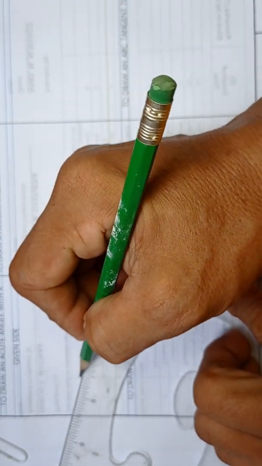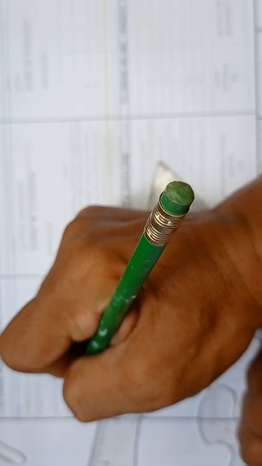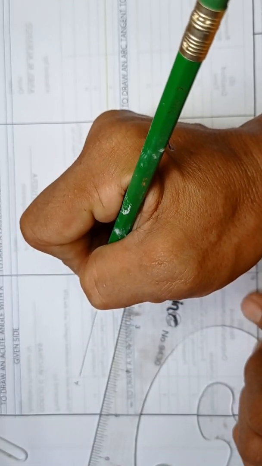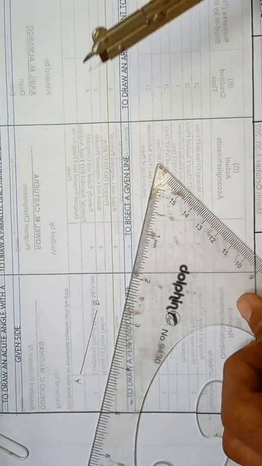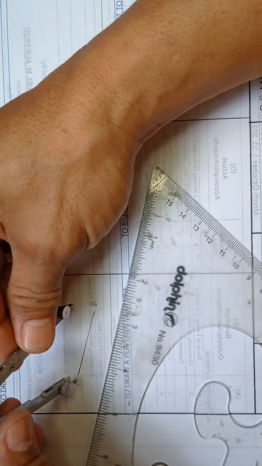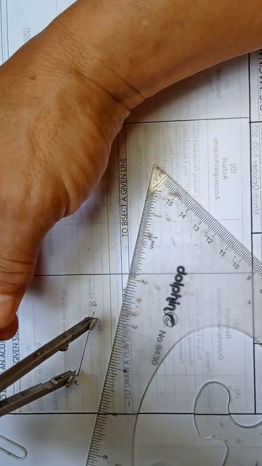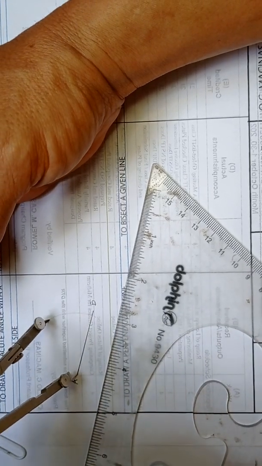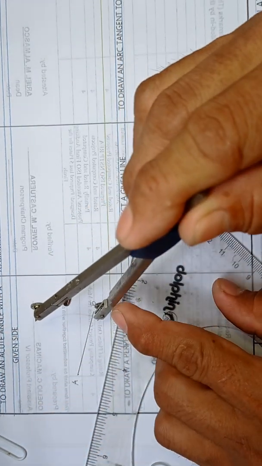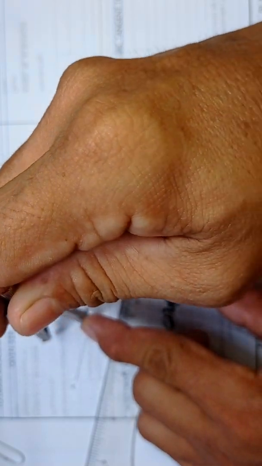Let's say this is line AB, and indicate points A and B, and using point A as your center, then draw an imaginary arc or a light arc going upward, and likewise with a given radius, draw another arc.